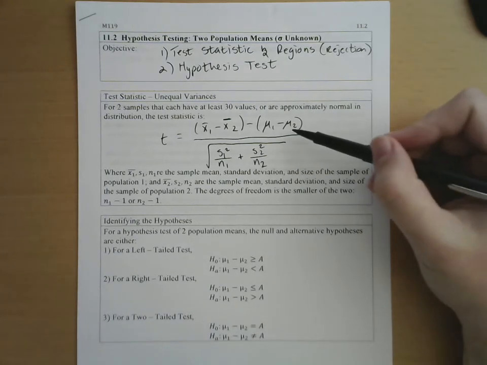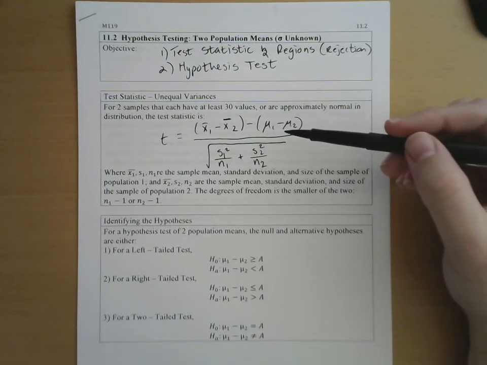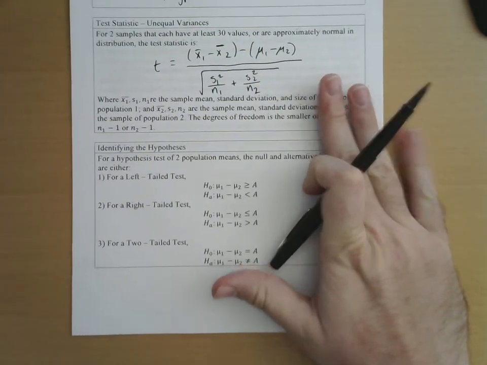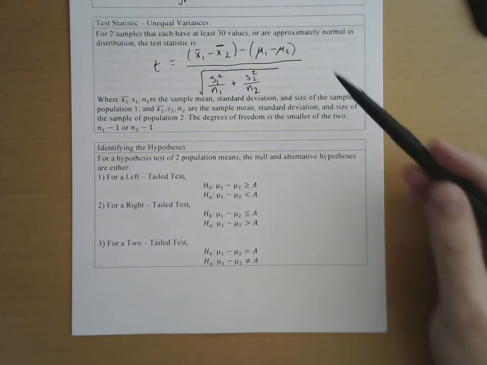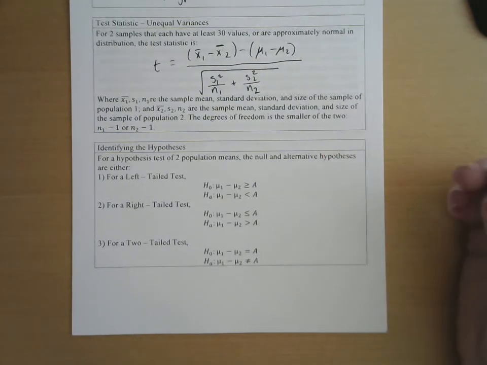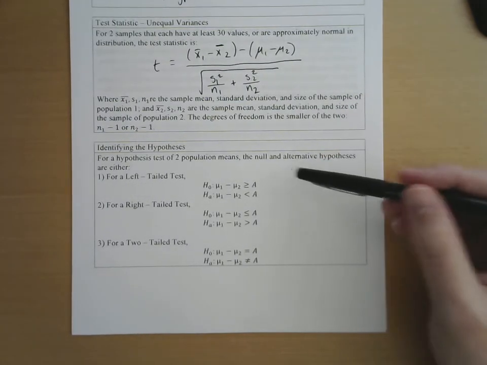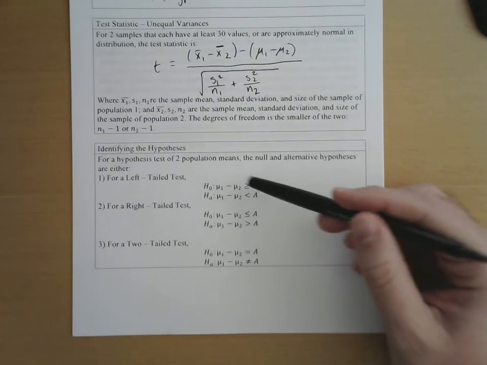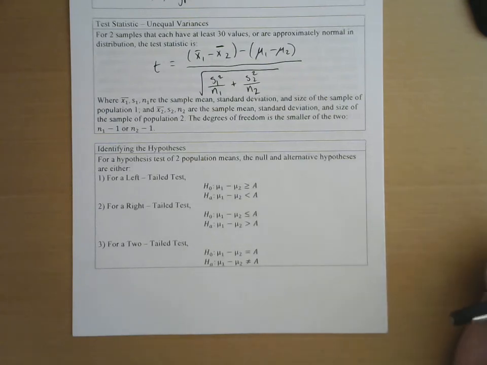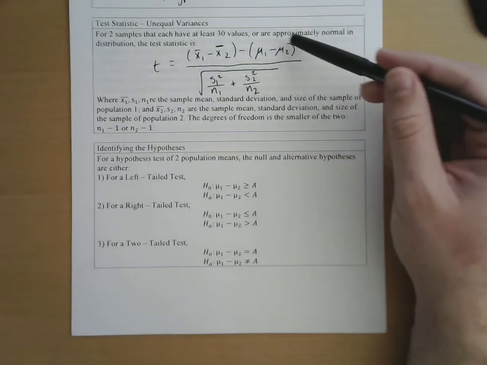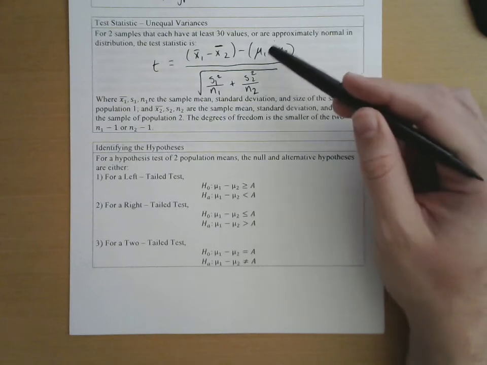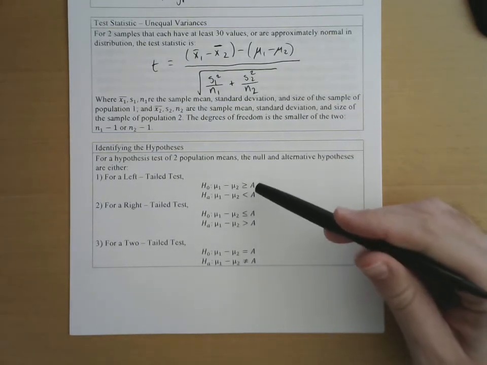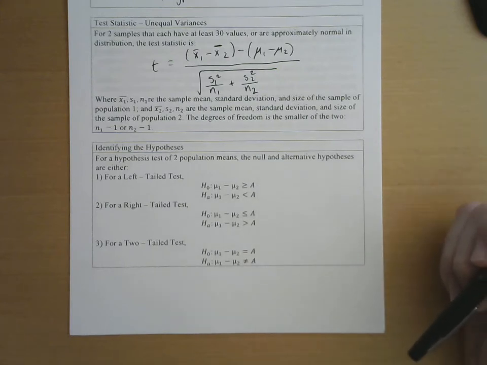Your mu1 minus mu2, this is always going to end up coming from our null hypothesis as usual. So taking a look at what our hypotheses may be will tell us what this value is. We have our three types of tests, left-tailed, right-tailed, and two-tailed. So the left-tailed is always going to be our null is mu1 minus mu2 is greater than or equal to a. So that's where this value comes from. Whatever this number a is, that's what gets put here. As we've talked about in the last section, many times this a is going to end up being a 0 because that's the most common thing, but not always.